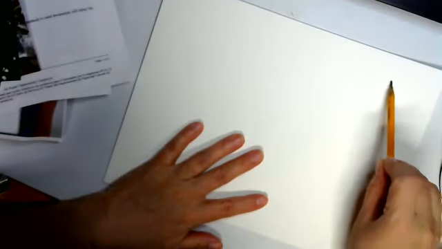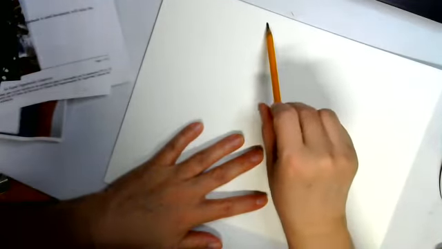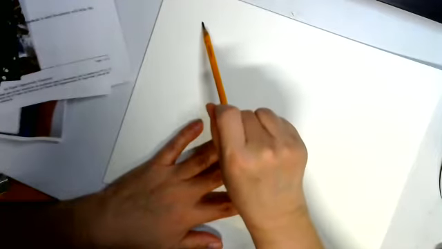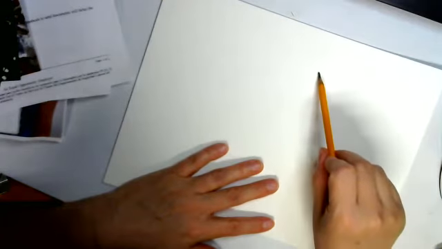So we've got the back section here, and I'm just gonna squiggle that up and around there. And then I've got another wave that's coming up like so.